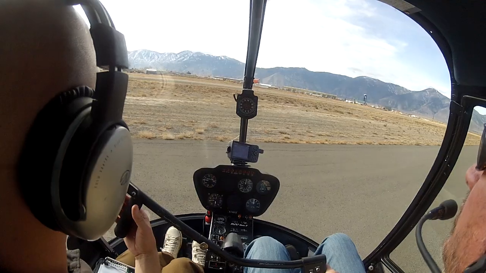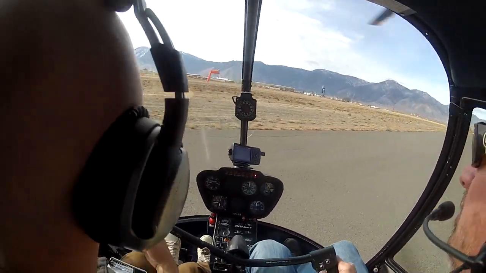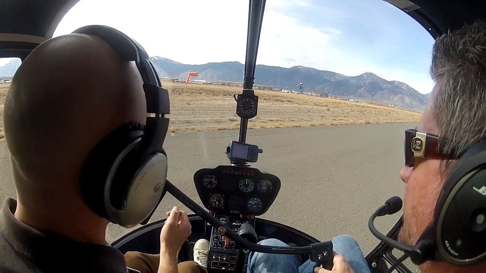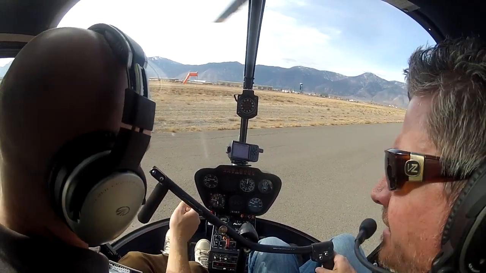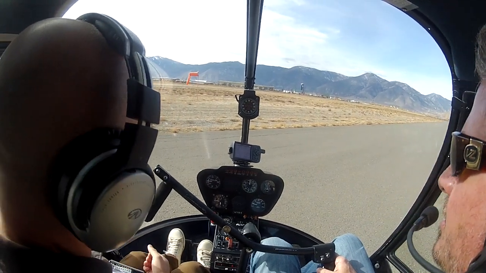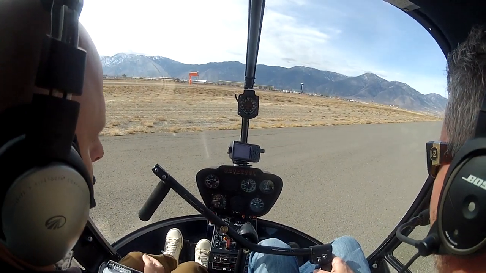3, 2, 1, roll off right pedal. Good. A little bit of forward is fine. Movements are still a little big on the cyclic. Yeah. That's what's getting you that drop. A little bit forward's fine. Your yaw control's looking really good. That would have passed the check ride right there. Very nice. Very smooth too.